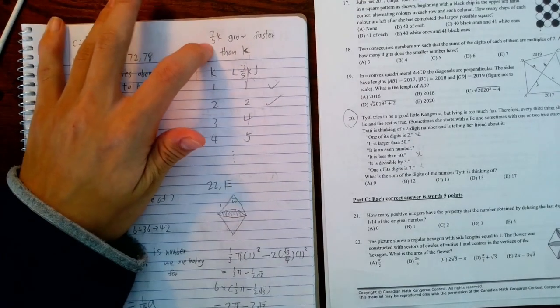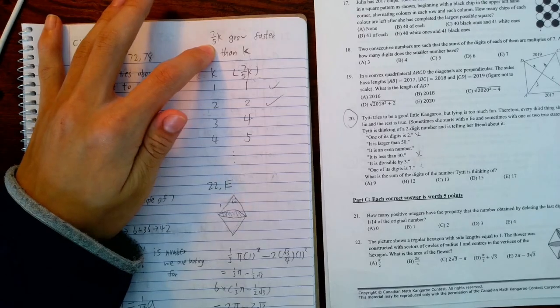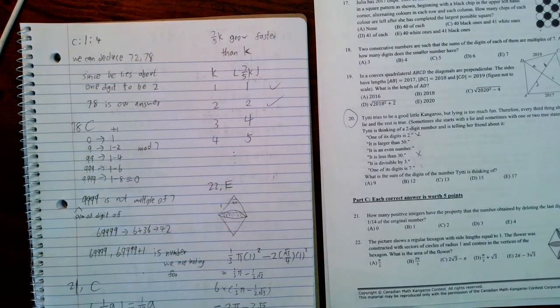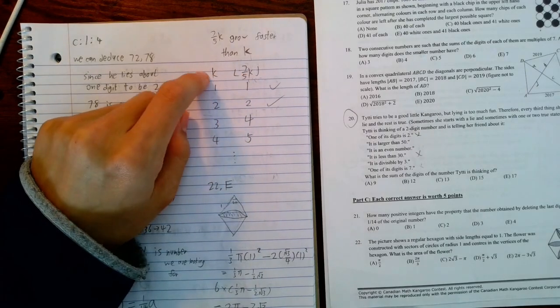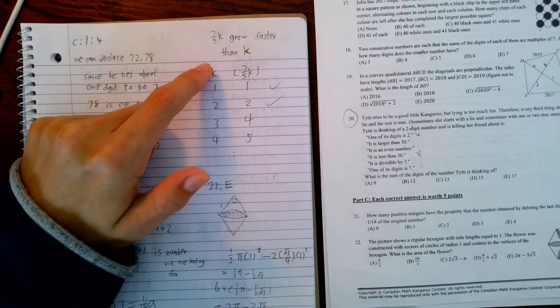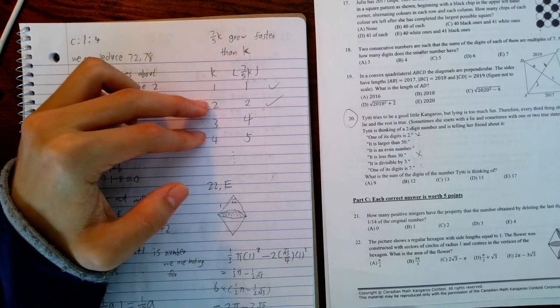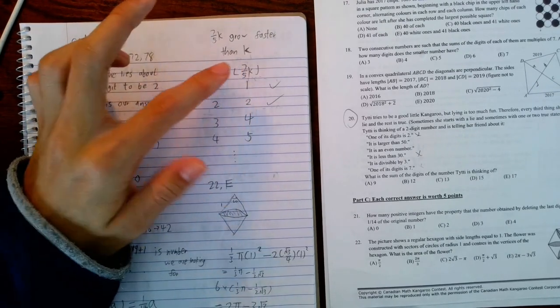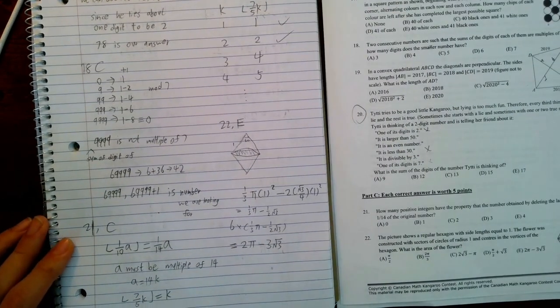If you view this as a function, 7k over 5 is greater than k, this thing is going to grow much faster. And at one point, this thing is just going to be too big to compare with this. We try positive values starting from 1, and those two satisfy the condition. And those two, this number is already getting too big. So there are two numbers that satisfy the condition.